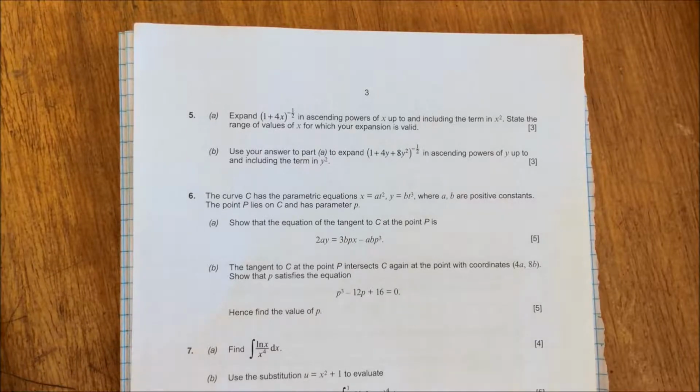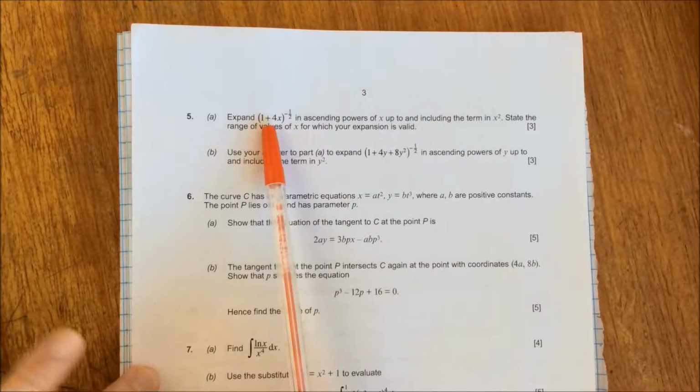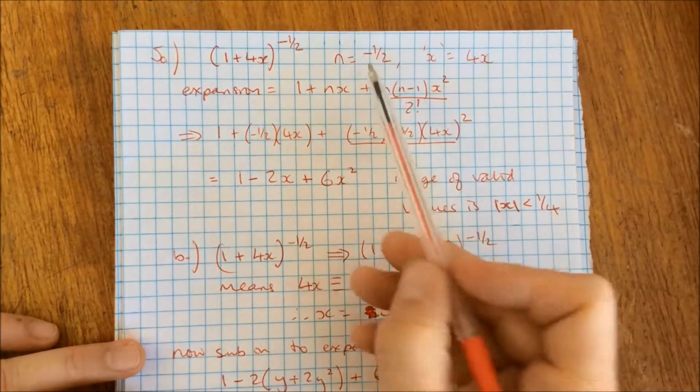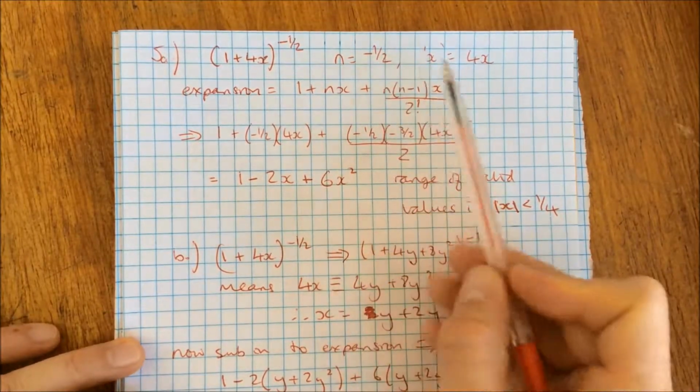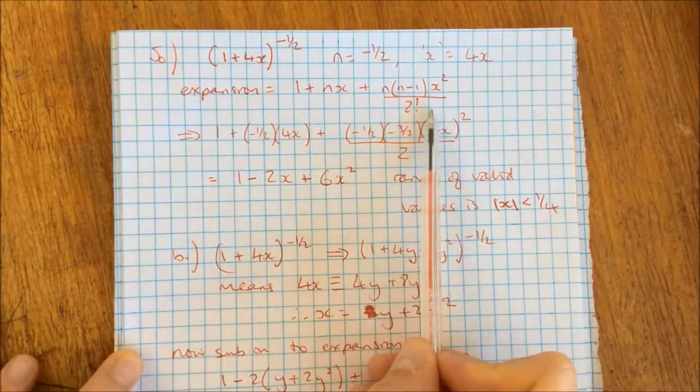2017 C4 paper question 5, part A. It's a pretty standard binomial expansion. These are just fun, let's be honest. So let's have a quick look at it. Our n value is minus a half. Our x value is 4x. They only want it up to x squared.